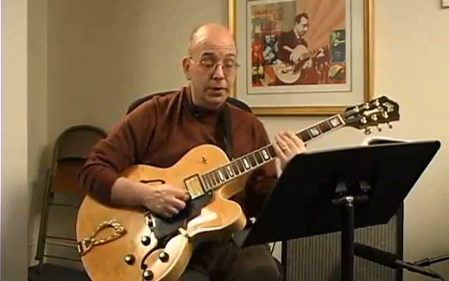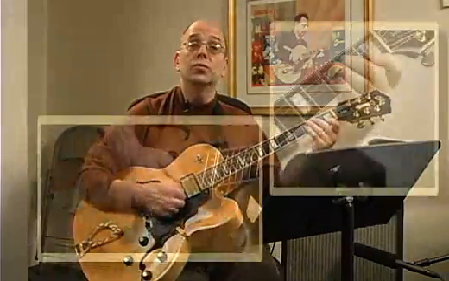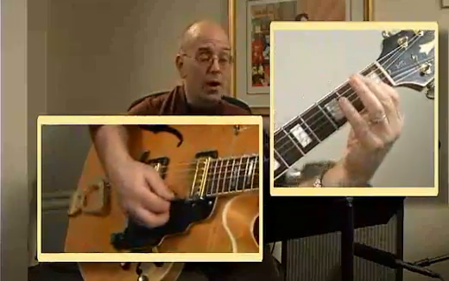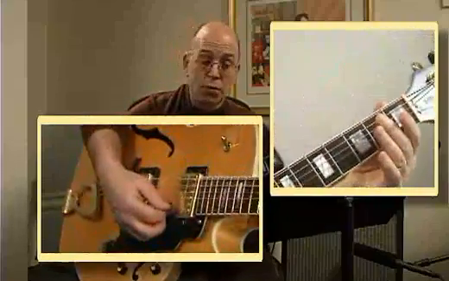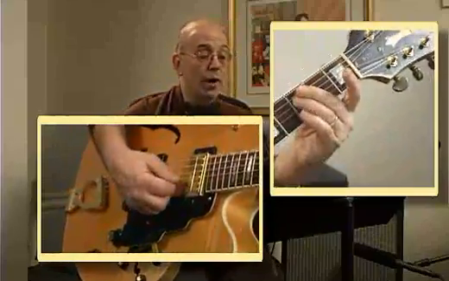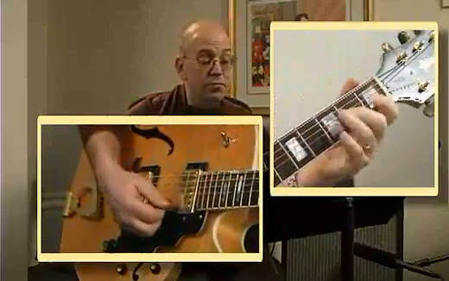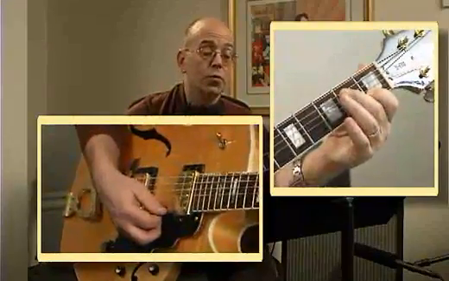So let's look at the exercise right under the dotted note. And it's played like this. 1, 2, 3, 4. 1, 2, 3, 4. 1, 2, 3, 4. 1, 2, and 3, 4. 1, 2, 3, 4.